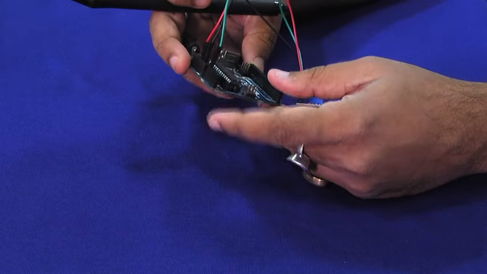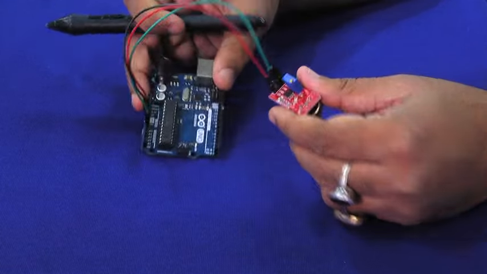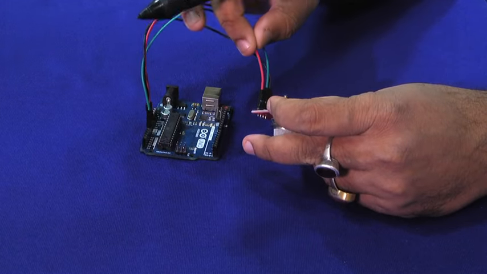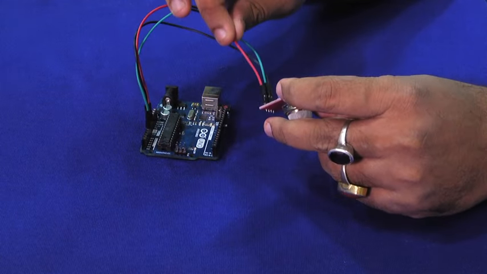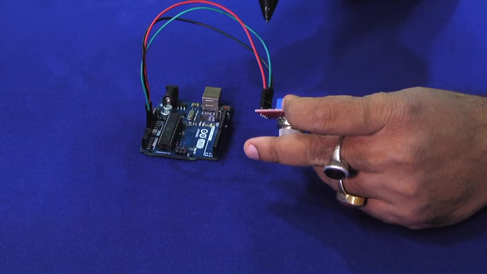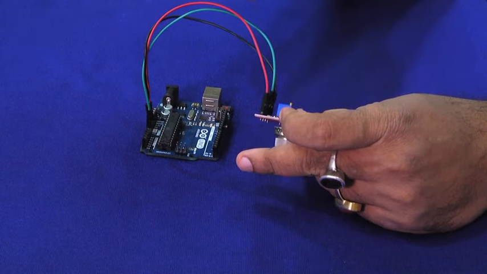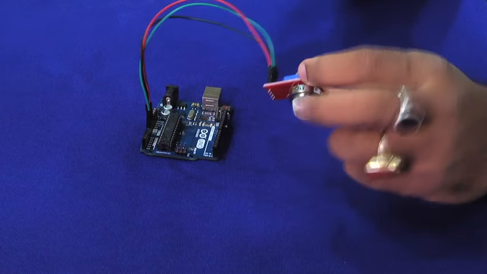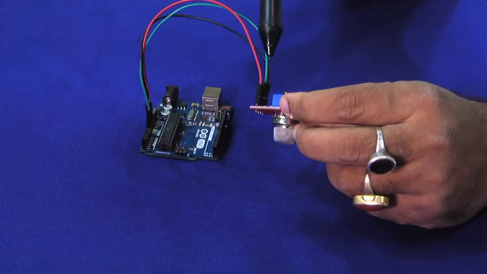As I told you, you need to know which pin corresponds to what. The red one corresponds to the VCC. This red wire is connecting to the VCC, which is the port for plus 5 volts. Then there is another pin over here in this particular sensor, the way it has been made.